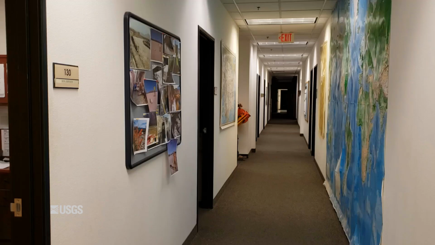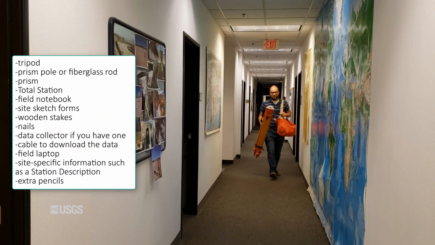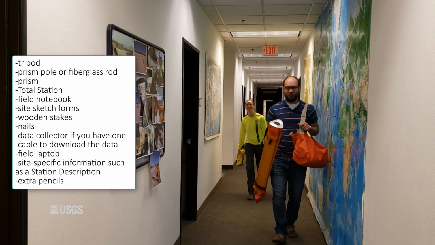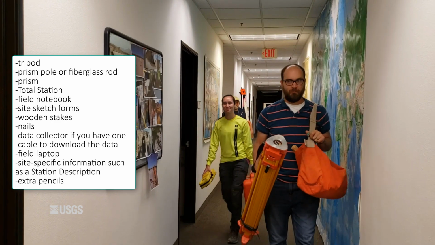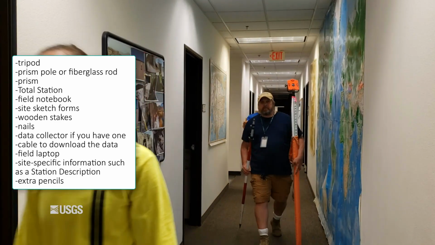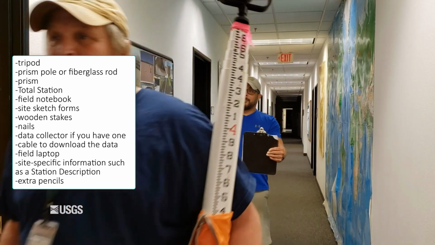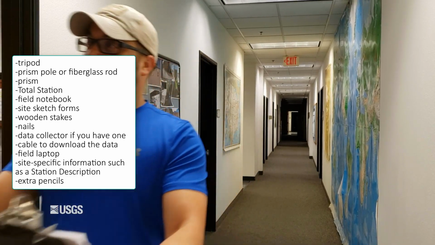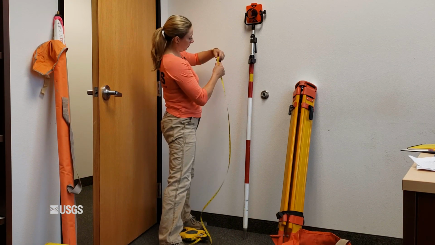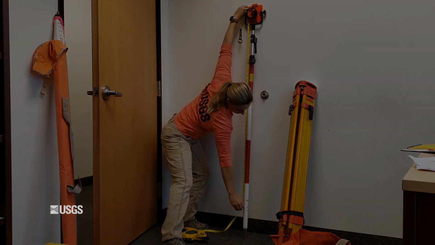Before you leave for the field, you will need to gather the following items: tripod, prism pole or fiberglass rod, prism, total station, field notebook, site sketch forms, wooden stakes, nails, data collector if you have one along with any required cables, a cable to download the data, a field laptop, site-specific information such as a station description, and extra pencils. Remember to tape, that is, measure, your rod with the prism on it and check the collimation on your instrument and enter these data in your notes.